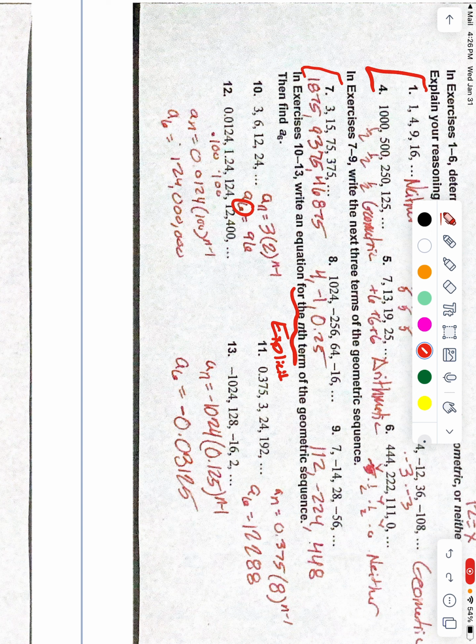With these, we have to be careful. Well, they told us they were all geometric, so we knew that it was in the form a sub n equals a sub 1 times r to the n minus 1.